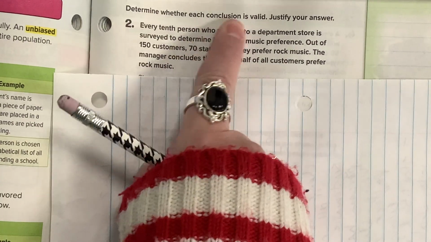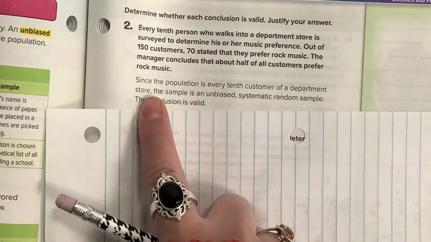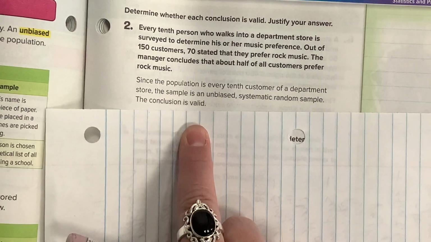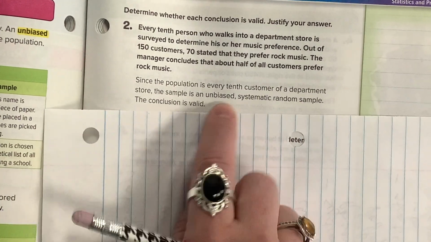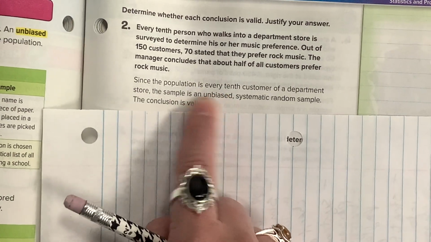Though this does say determine whether, oh no, there you go, that's it, okay? Every 10th is unbiased, systematic random sample, conclusion is valid. Done and done. So really just name what kind of sample it is and whether it's biased or unbiased, valid or invalid.